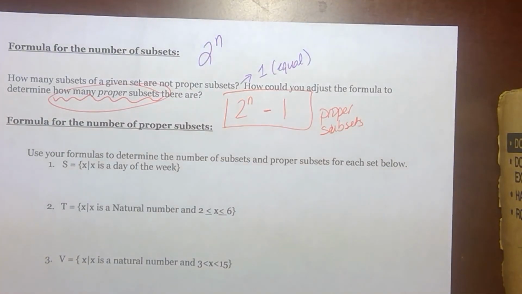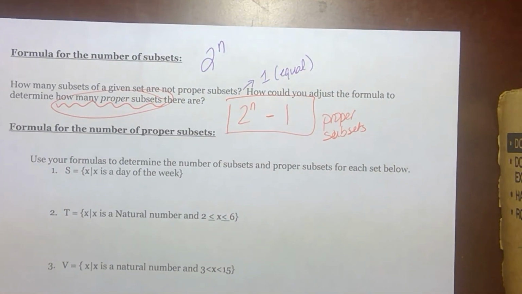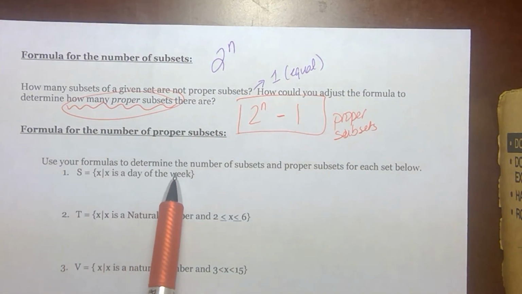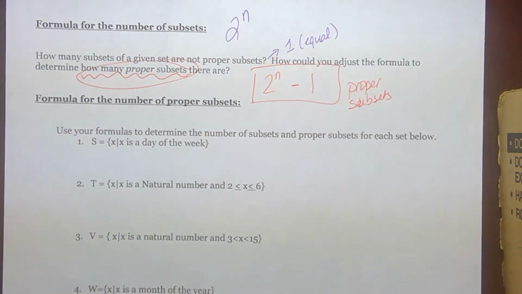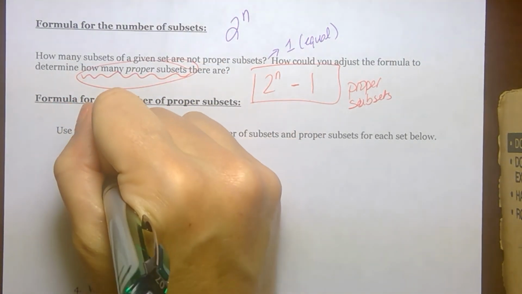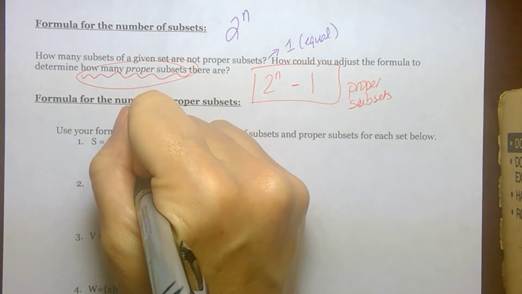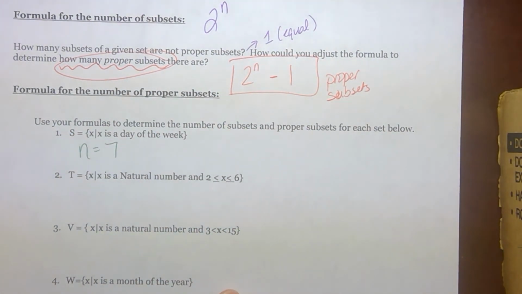Okay, here's some practice on this. Use your formula to determine the number of subsets and proper subsets for each set below. Set S has all the elements x such that x is a day of the week. Well, how many days of the week are there? That tells us how many elements there are. There are 7 days of the week. Oh, we know the rest of this, don't we?